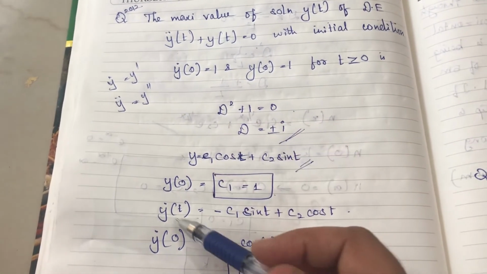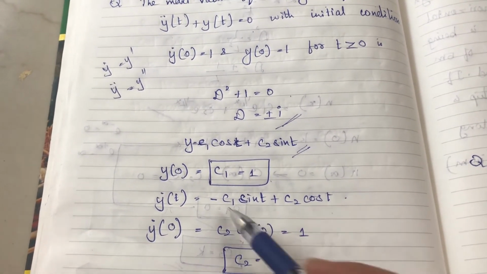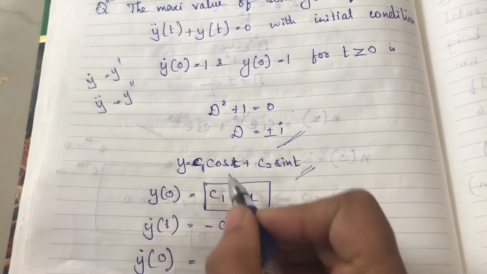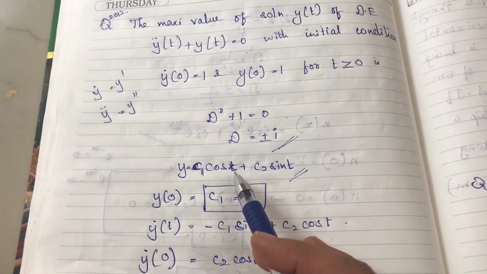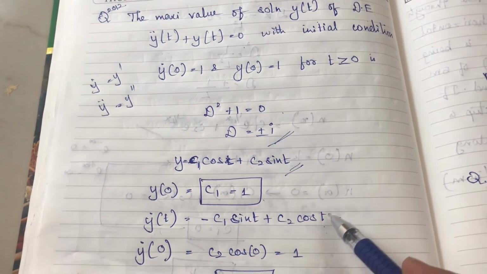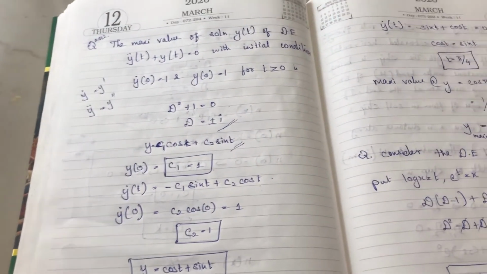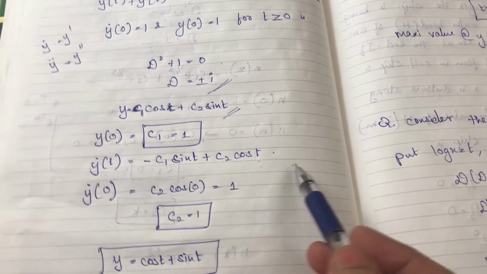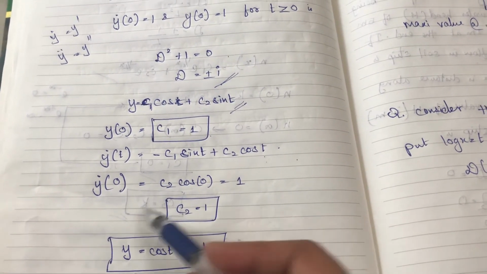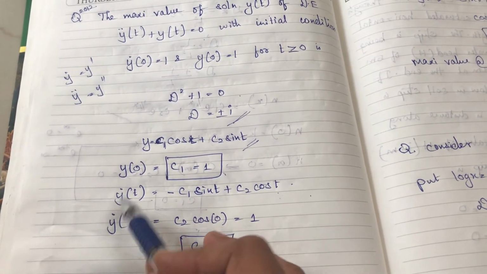After that, take the first derivative of this y. So if I put this, I will get minus c1 into cos t. This is c1, right? So minus c1 into sin t, because if we differentiate cos t it becomes minus sin t, plus c2 into cos t. Sorry, if we differentiate sin t it becomes cos t. So from this just substitute c1 equal to 1. So I just found the y dash of t.